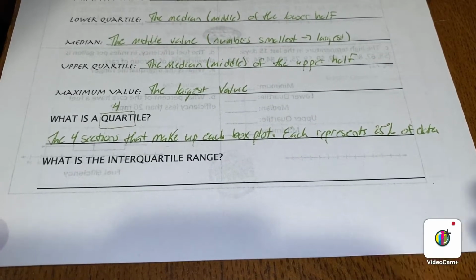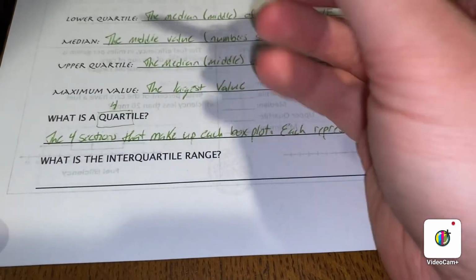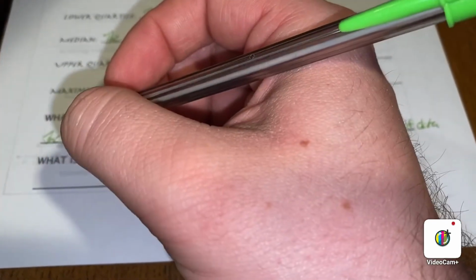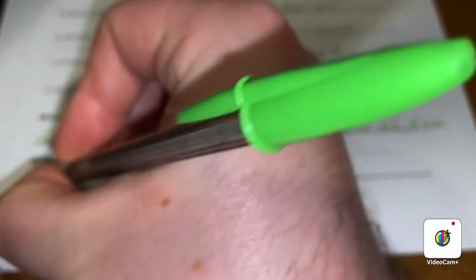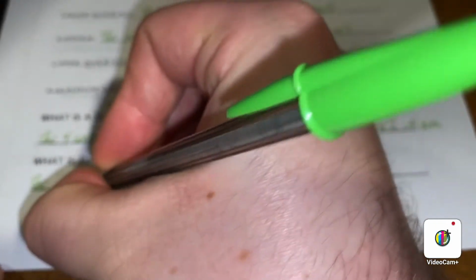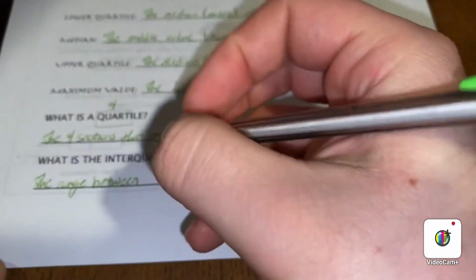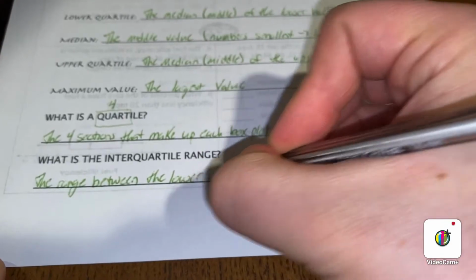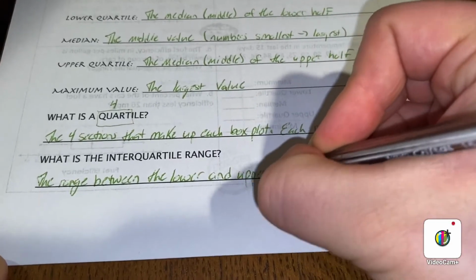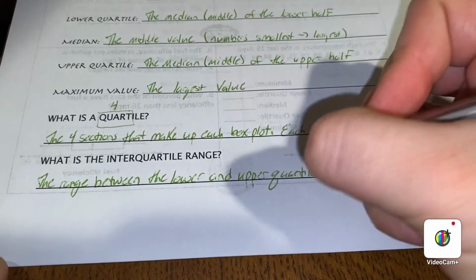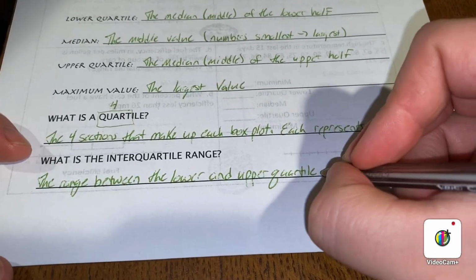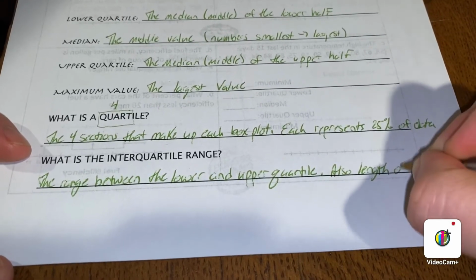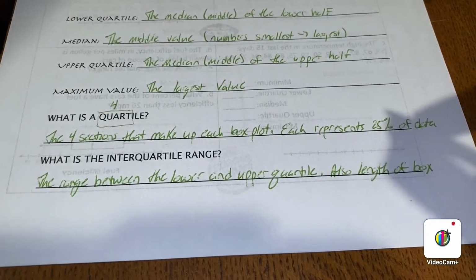What is the interquartile range? So again, range, remember you subtract the biggest minus the smallest, but now we're using the quartiles. So the range between the lower and upper quartile. It's also the length of the box. So it's an easier way to find it.